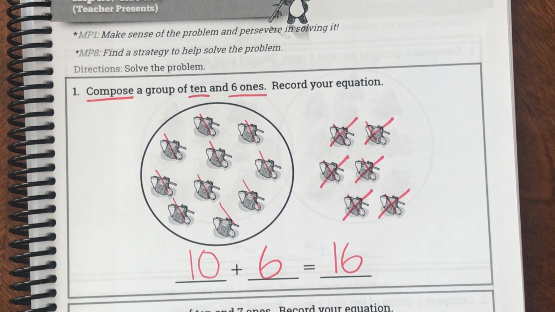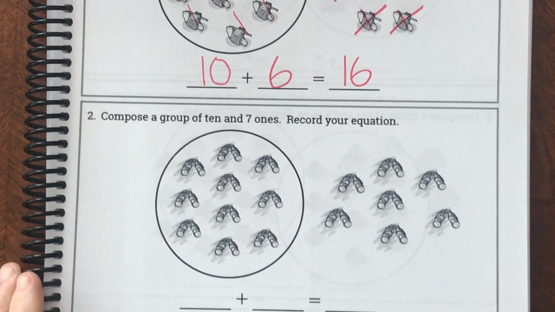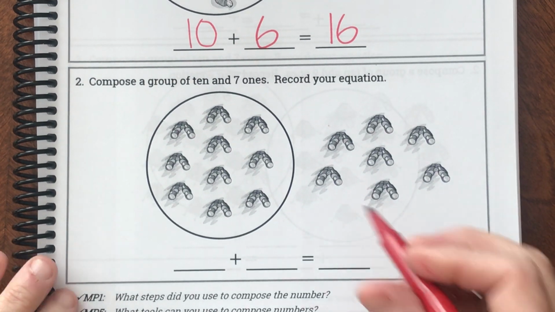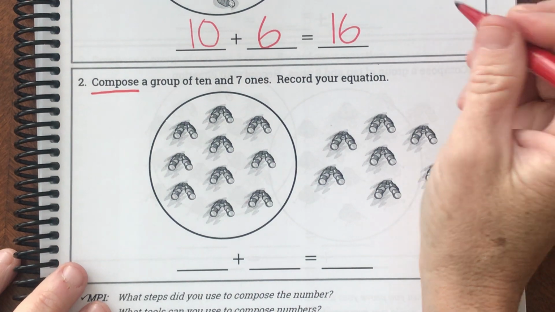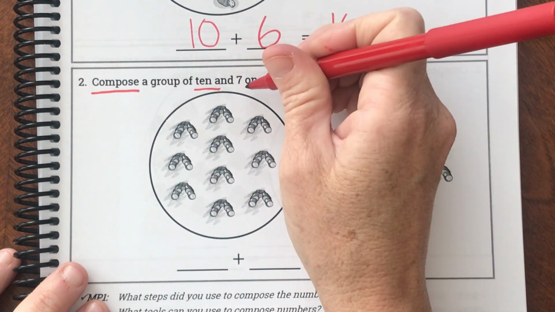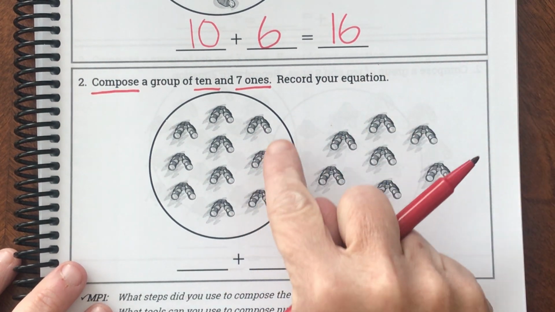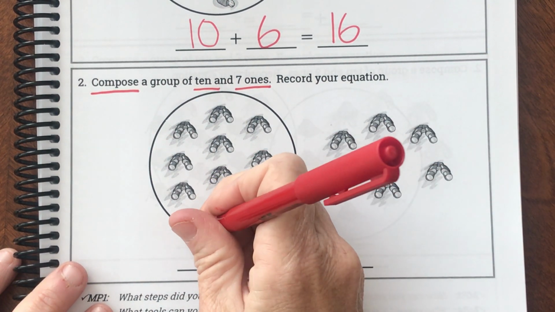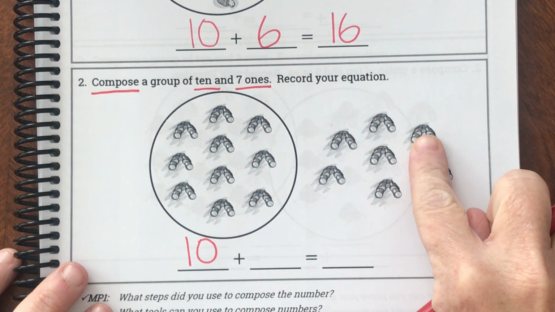Okay. On my next one, I'm going to do it a little different. Now that I know this is a group of 10, I'm not going to count it on my next one, and I'm going to show you a different way to do it. Okay, friends, ready? This question says, compose, which means they want me to put together a group of 10 and 7 ones. Record your equation. So here's my group of 10. And they told me, here's my group of 7 ones.